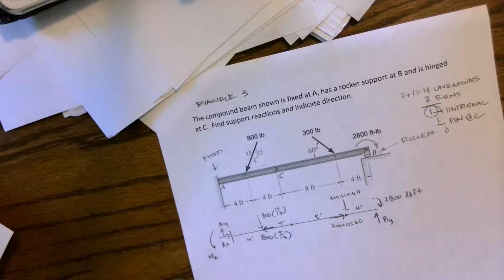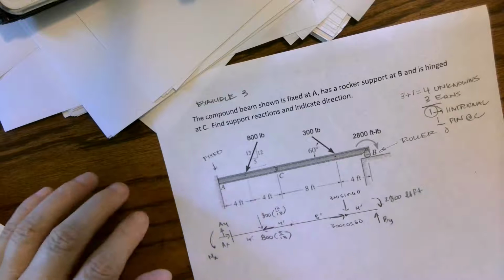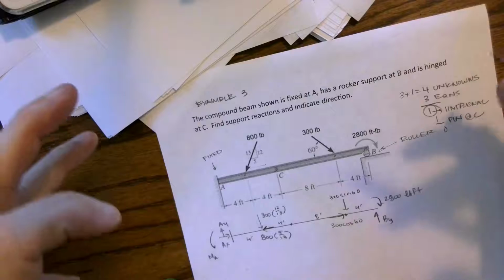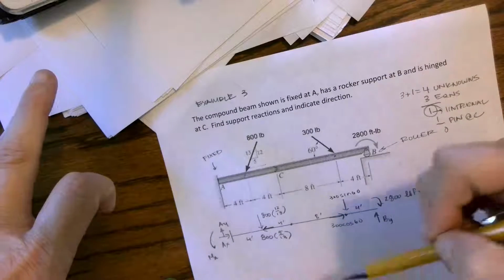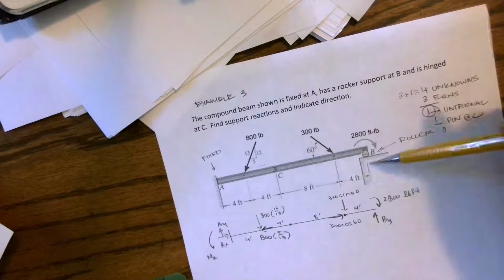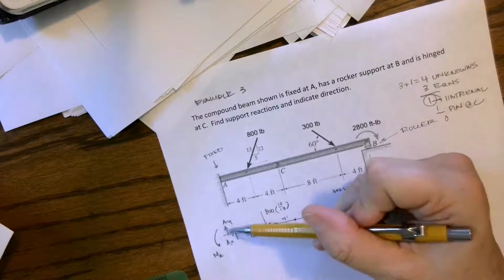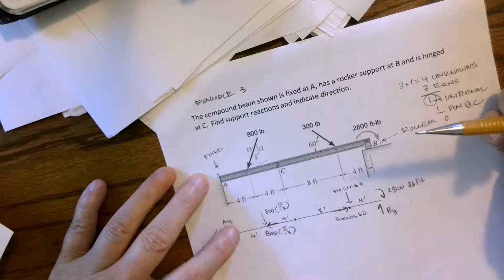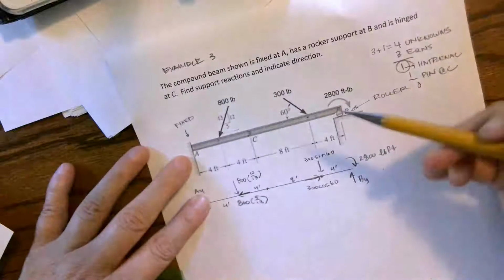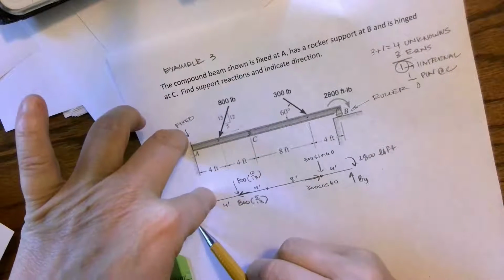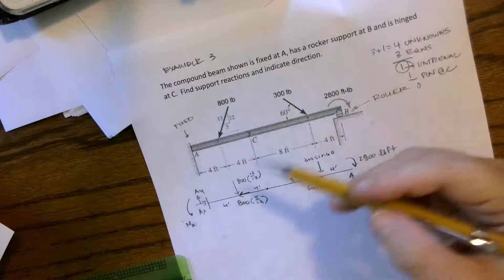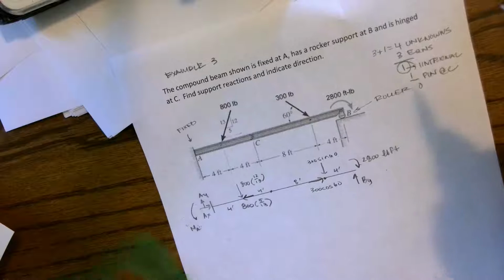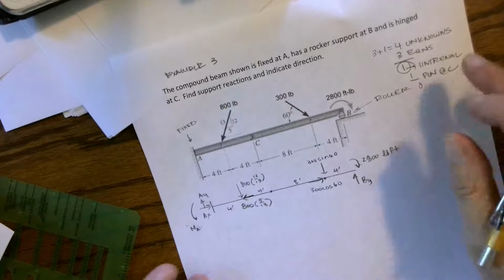So when I'm looking at the overall, it doesn't matter that I have that internal pin at C because it's internal and we haven't actually taken this apart. We just look at the overall outside, if you will, applied forces and external reactions. And so this is where I can see I have 1, 2, 3, 4 unknowns. If I tried to sum moments at A to get rid of AY and AX to solve for BY, because it's fixed, I would also have to include this unknown moment at A. So by summing moments at A, you're going to have an unknown BY and an unknown MA. And that's just not going to work very well for us.